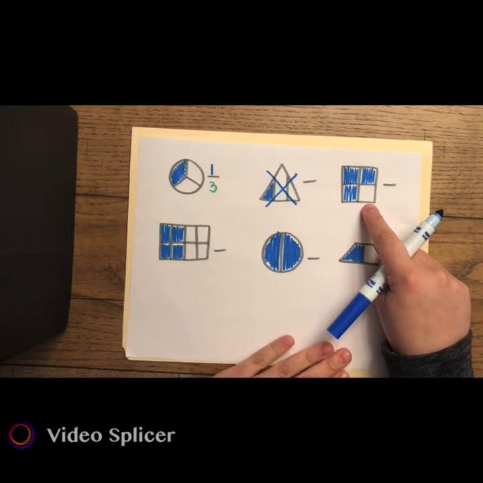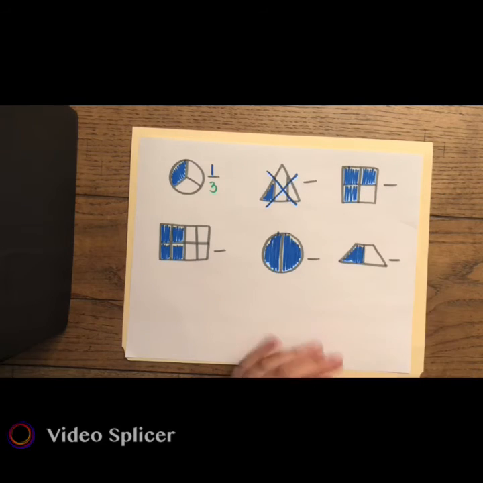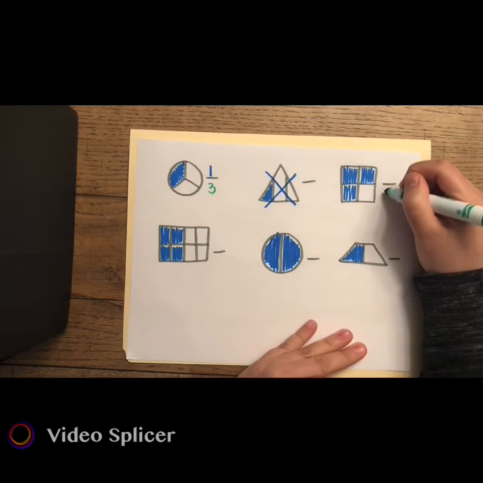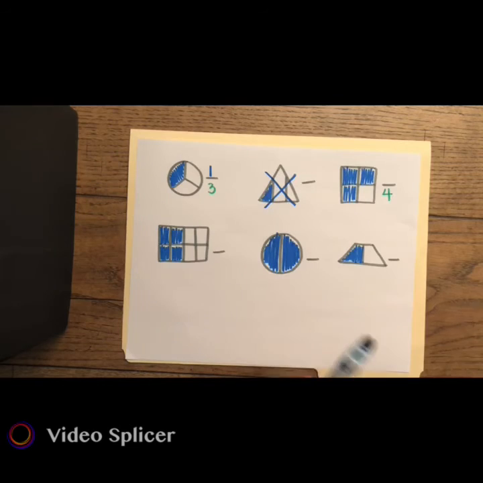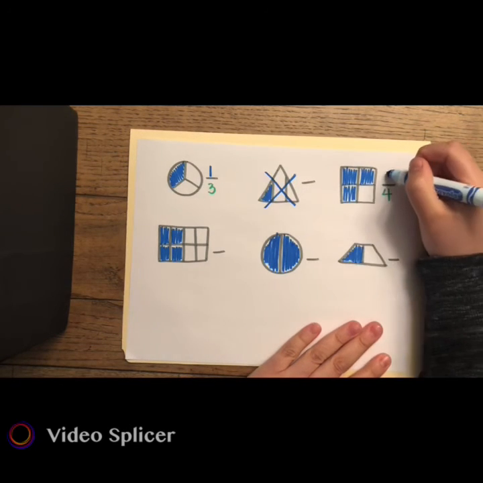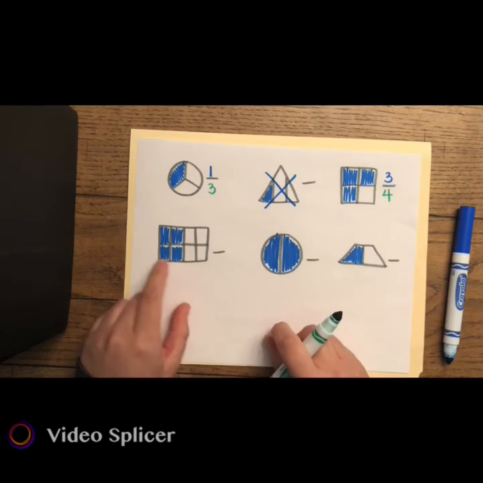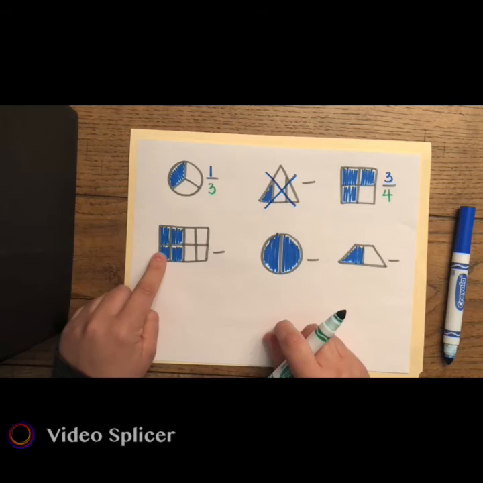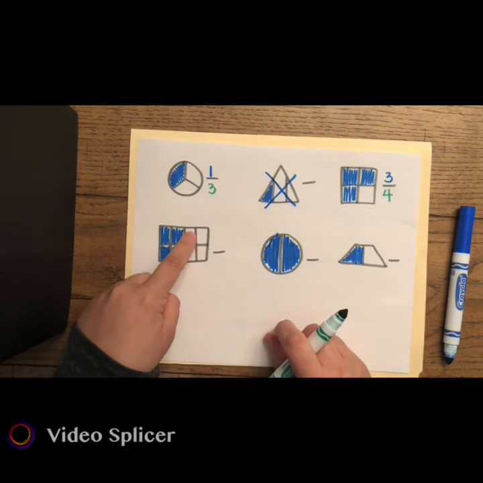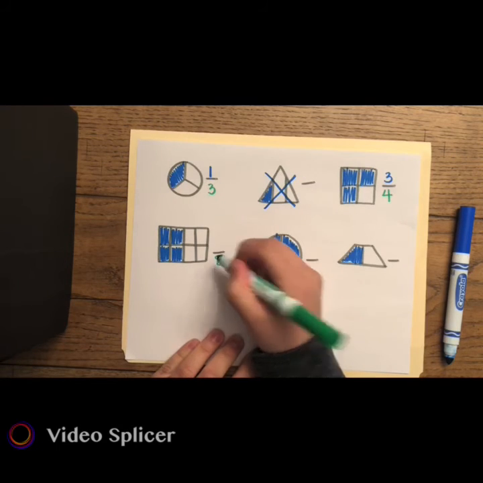Now let's take a look at this shape. I know that I have 1, 2, 3, 4 equal pieces that make up my whole shape. So my denominator is 4 and my numerator is going to be 1, 2, 3, 3 fourths. My next shape, my denominator is 1, 2, 3, 4, 5, 6, 7, 8. So I'm going to put 8 as my denominator.